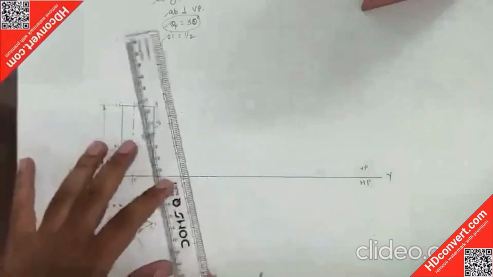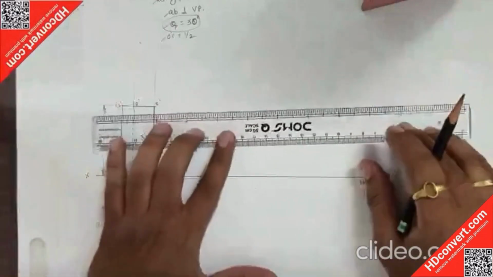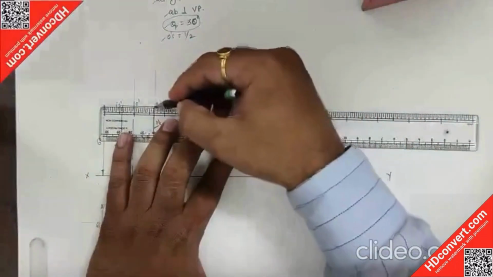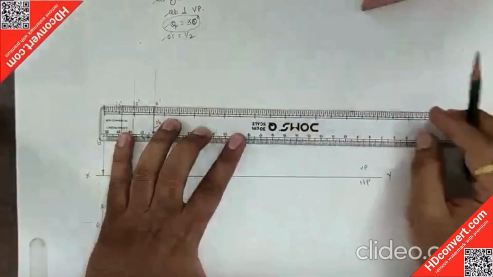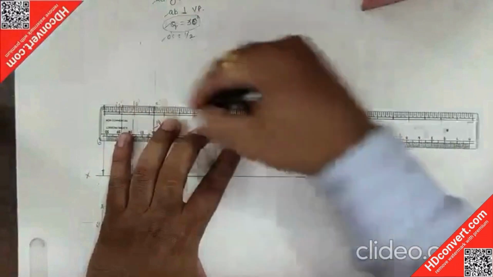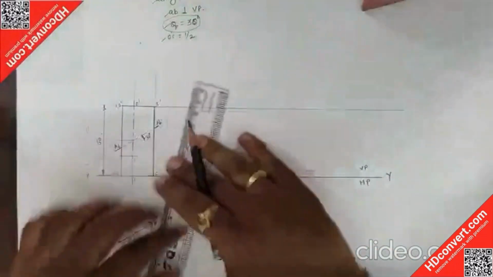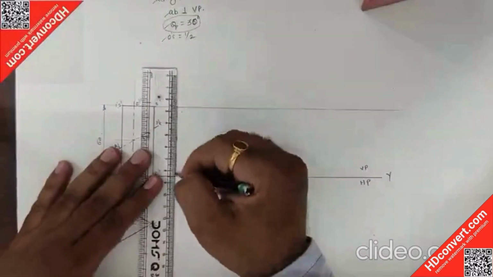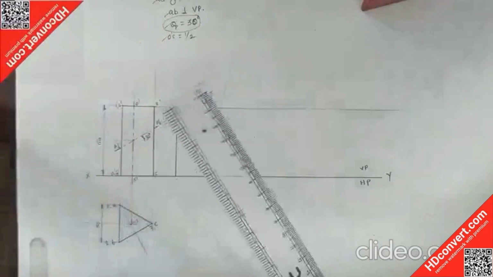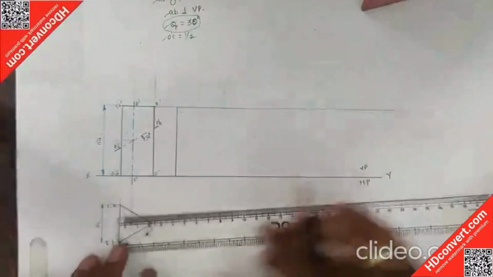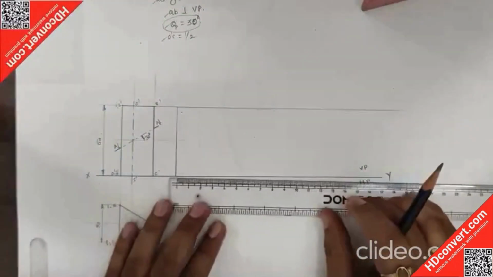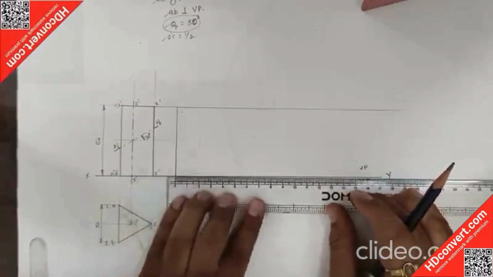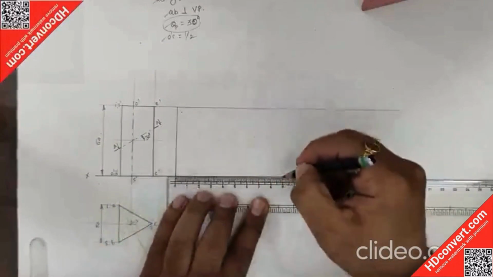So in development, we form one large rectangle having a height of 60 mm. Keep an approximate distance of 20 mm or 15 mm. Then three sides are there, so 30 into 3, that means a total of 90 mm distance will be there.